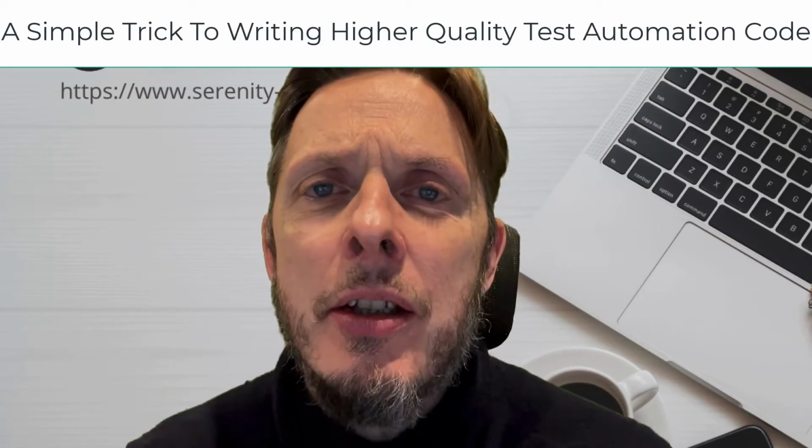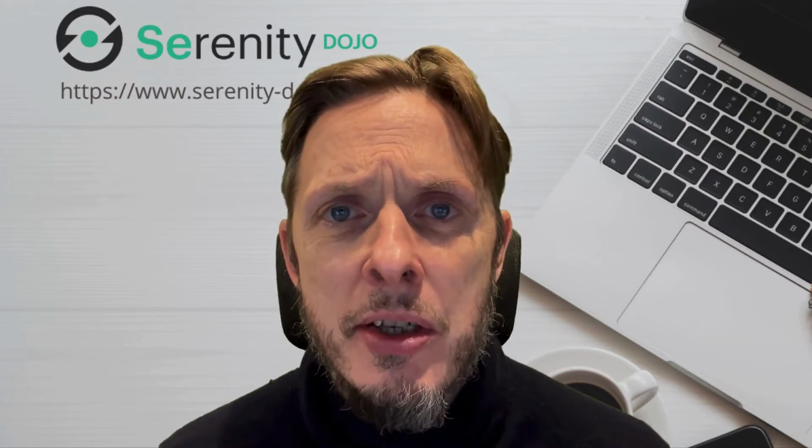How do you make your test automation code as clean and maintainable as possible? The answer is you make it simple. The problem is simple is hard. Simple takes a lot of experience to get right. It's very easy to write really sophisticated, really complicated, really expansive, difficult to understand, difficult to maintain test scripts. It's very, very easy to go down that road.